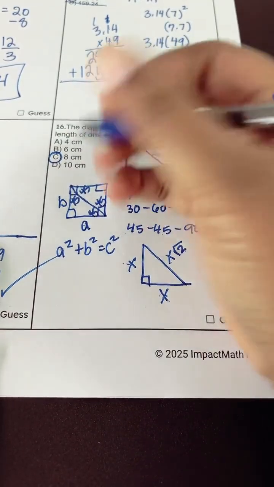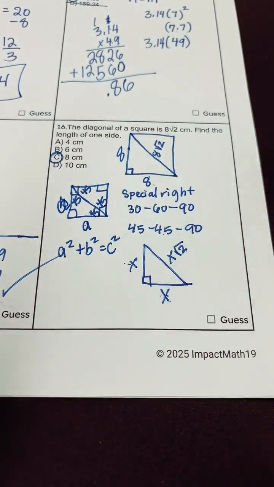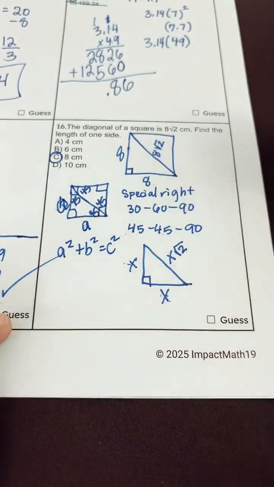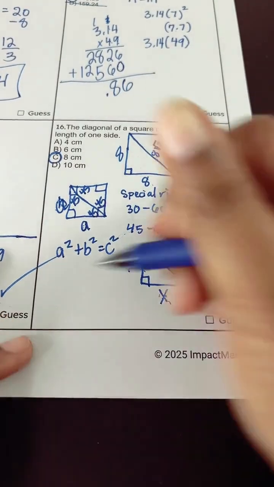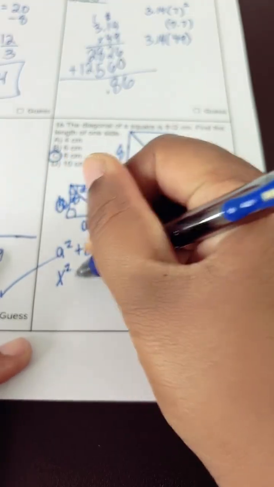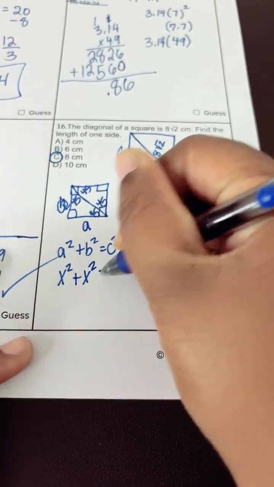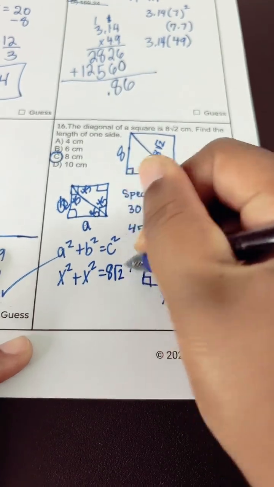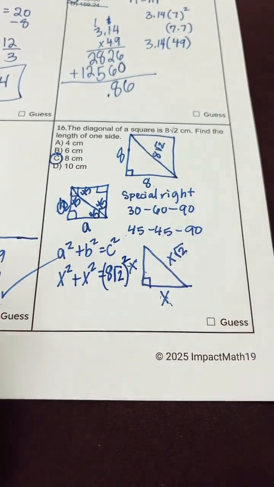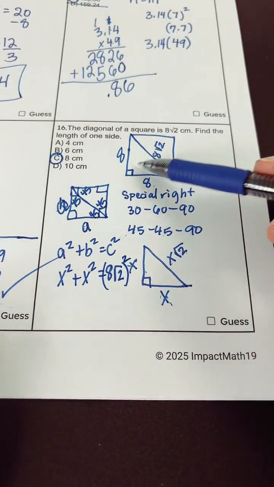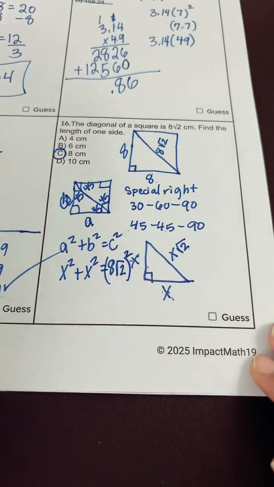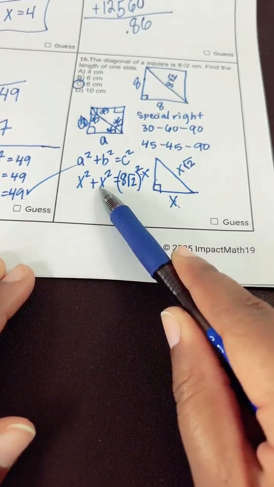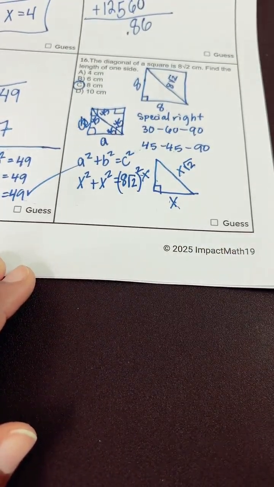So if I make them A's, both A's, they're the same, okay? So really I can make this x and x, like here. So really I could say x squared plus x squared equals 8 square root 2 squared, because this is a c, because it's a hypotenuse, okay? Well, what's x squared plus x squared? Put it in the chat.